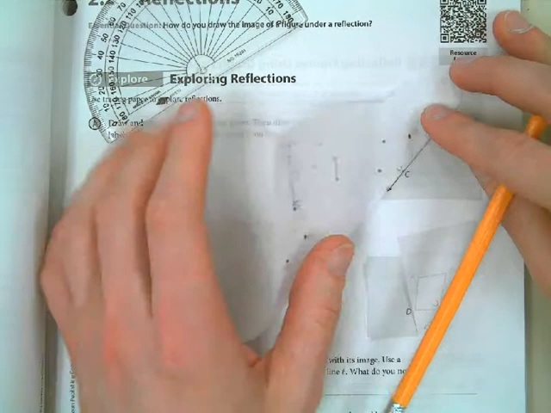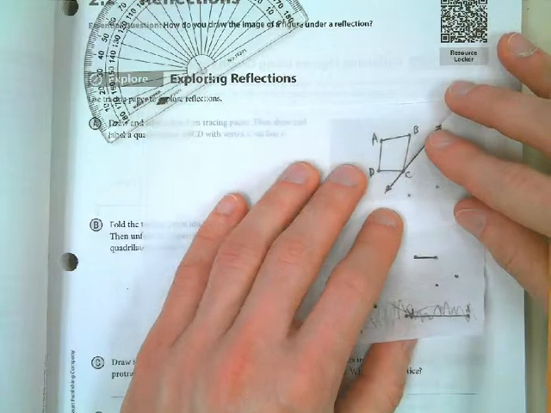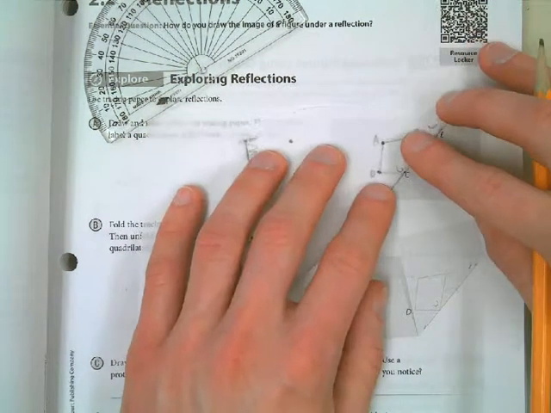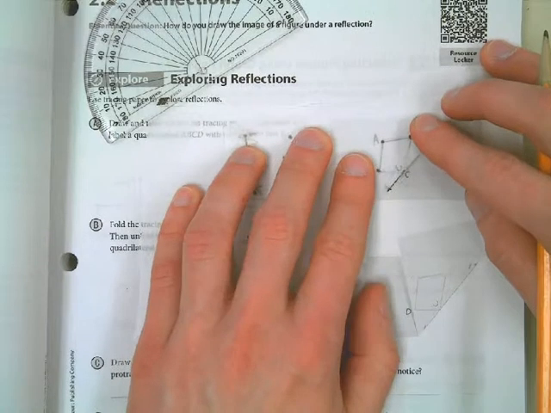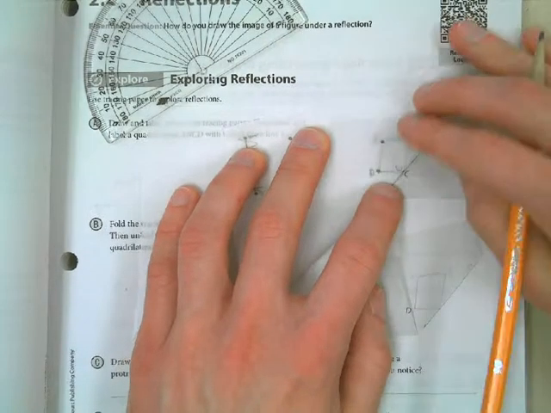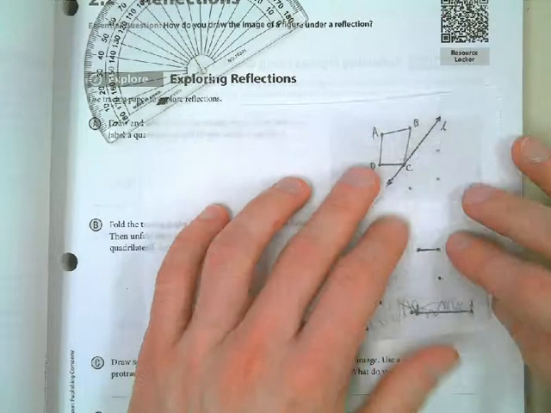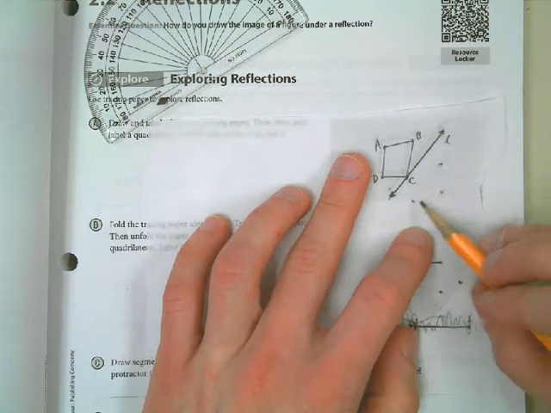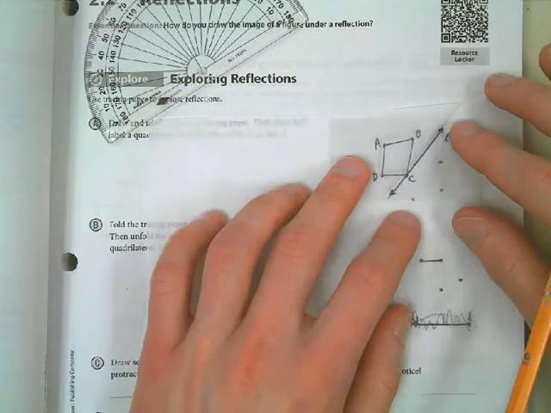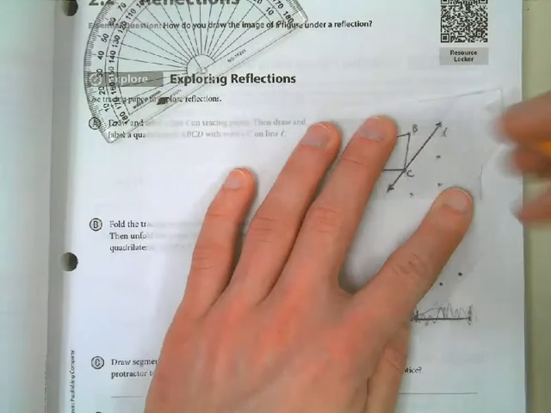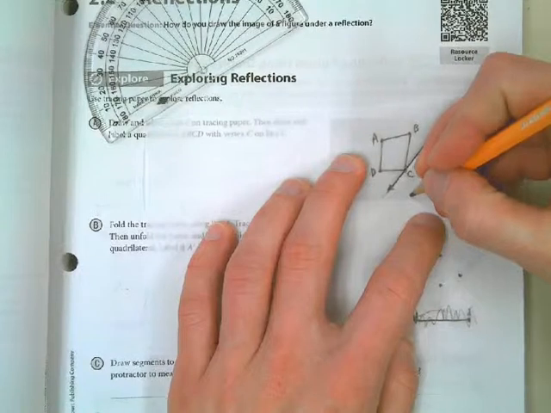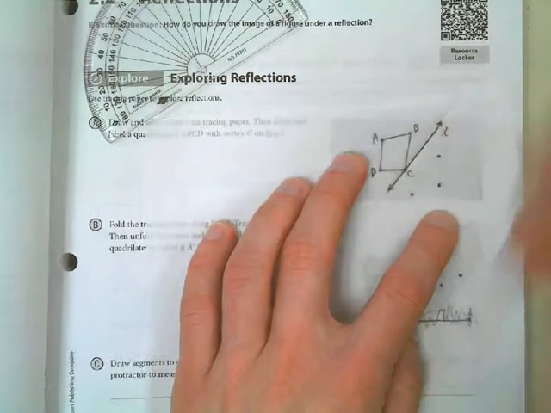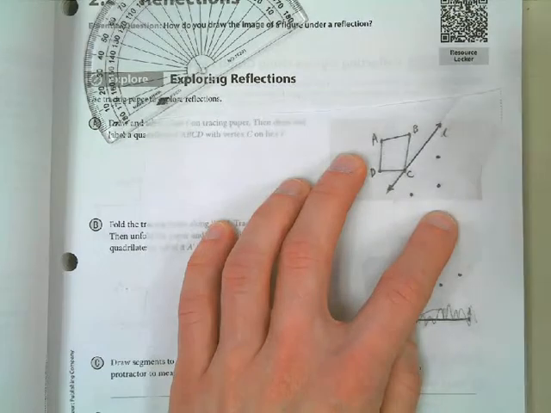Okay, so again, your paper was like this, and you can fold the paper on top of it along that line of reflection, and then copy those points, A, B, C, and D, and now when I unfold my paper, I can see those points right there, okay? And then we're going to draw on those points. We have to draw two sets of points. Okay, like that. And then you can connect the dots.